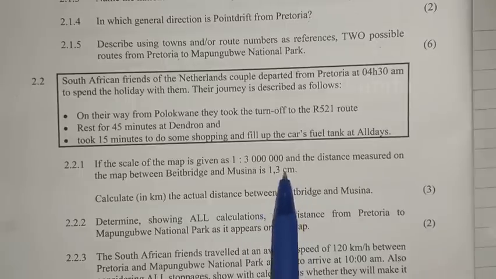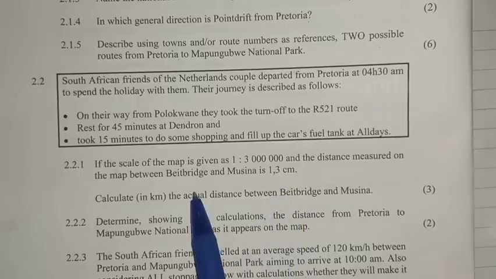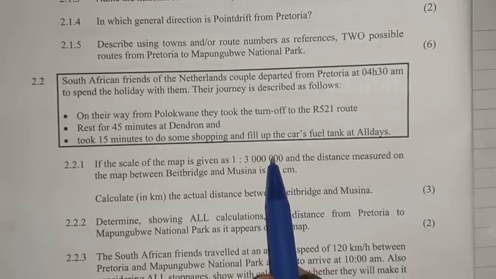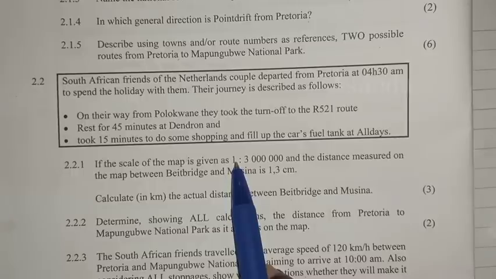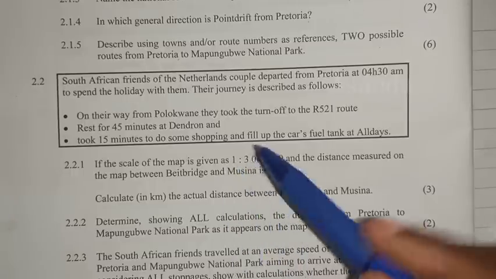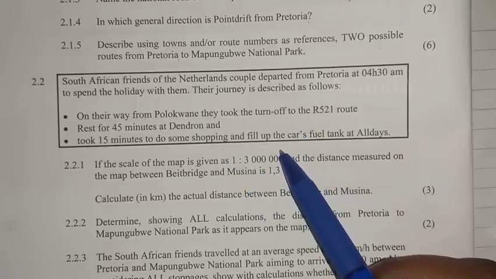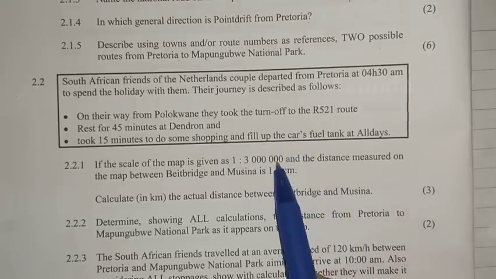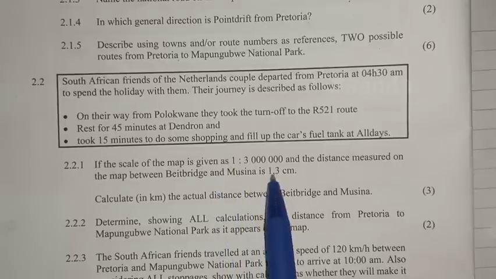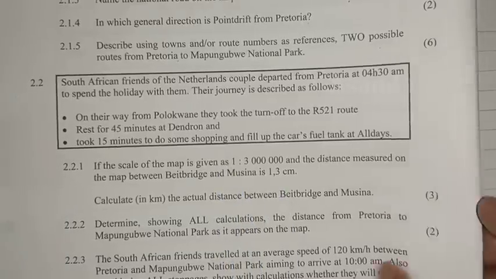Okay, so if we're going to answer this question, we have to say, what have they asked? They are asking us actual, and they've given us the measurement of the map. The measurement of the map is on the left. Measurement on the actual is on the right. This one is unknown. This one is the one we are given. So let's use the scale to calculate actual.